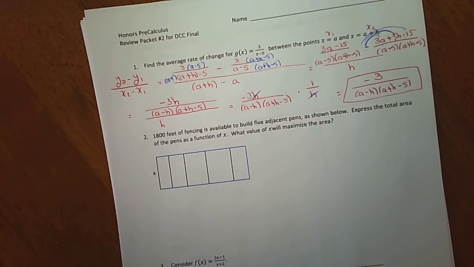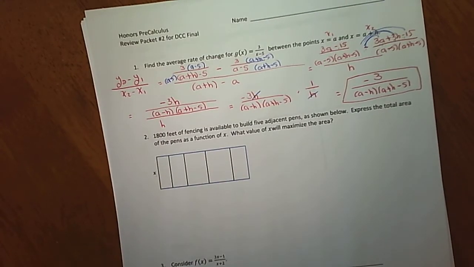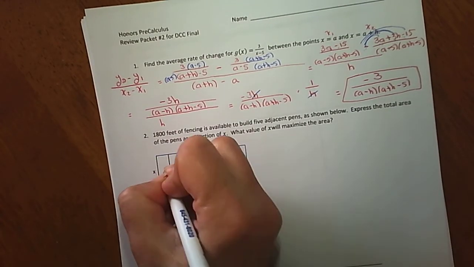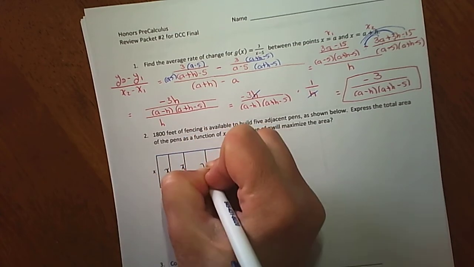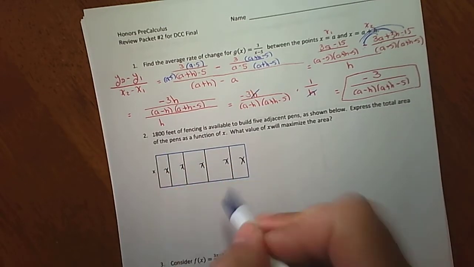Number 2 says, we have 1,800 feet of fencing available to build 5 adjacent pens as shown below. Express the total area of the pens as a function of x. For what value of x will maximize the area? All right, well, first off, do you see how this is an x here? That means all the way across, all of these vertical lines are going to be x's as well. Like that.